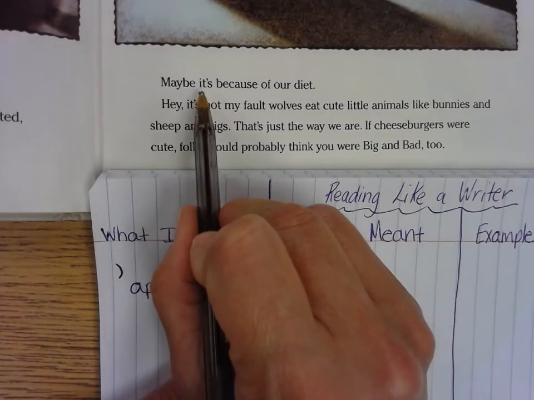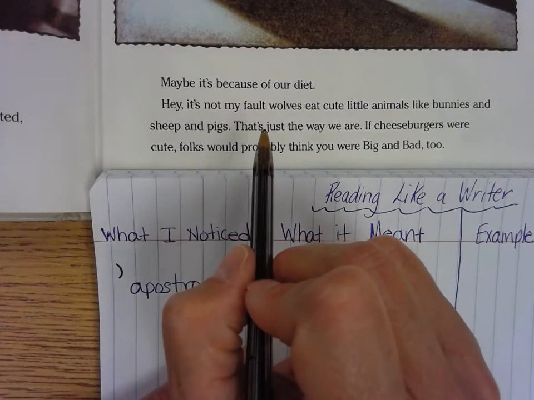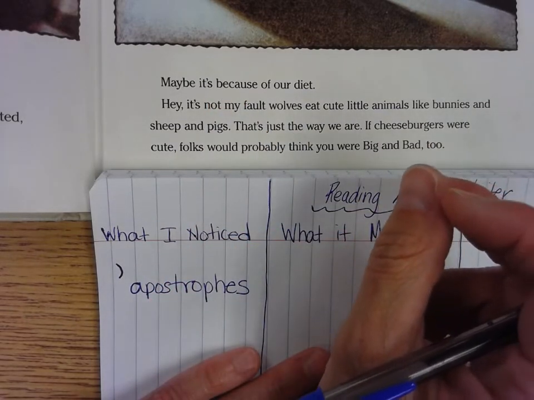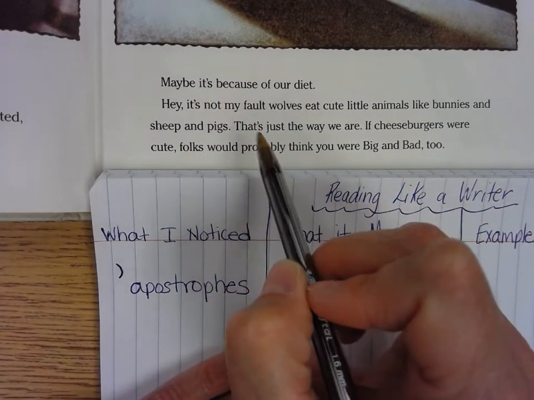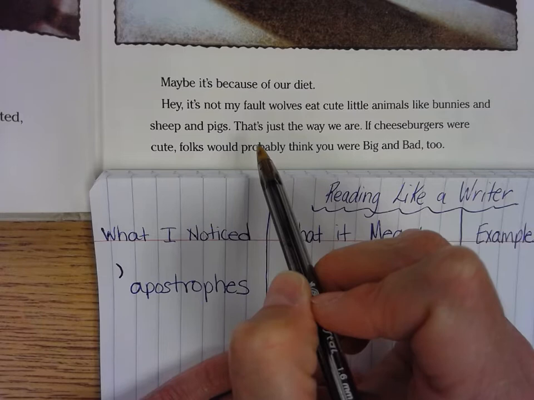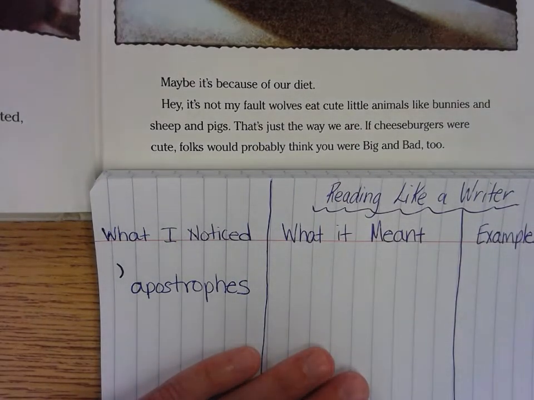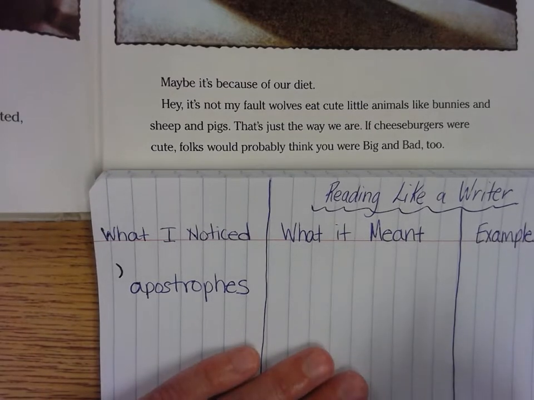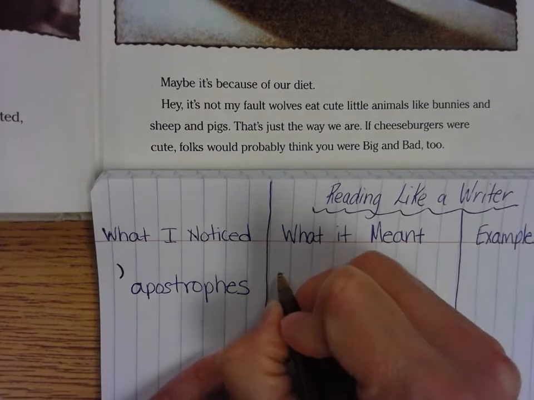Well, it just so happens, I know that an apostrophe could mean a couple of different things, but in this case, both of them mean the same thing. As a reader, it doesn't tell me to slow down and take a breath or pause, but it tells me that the writer, the author, combined two words to make a contraction.